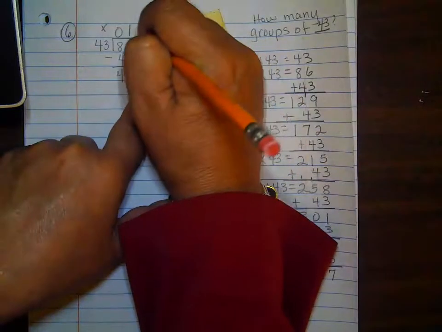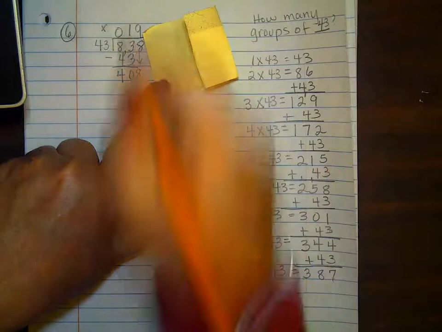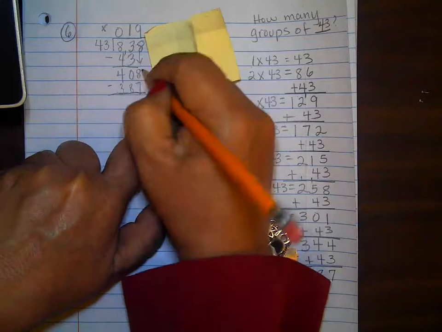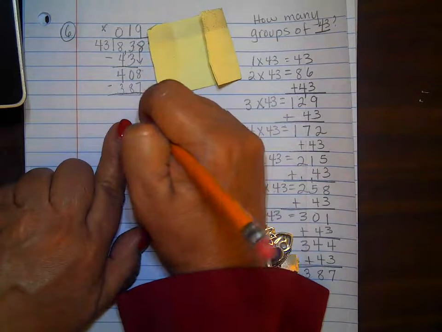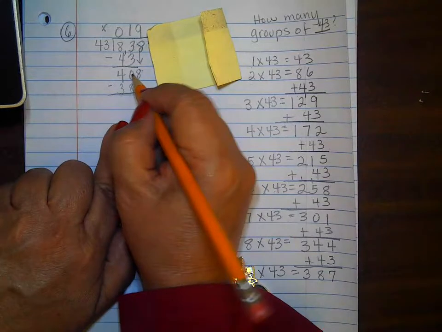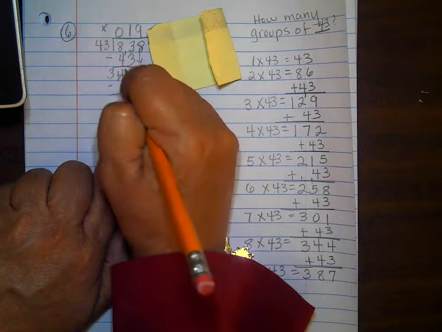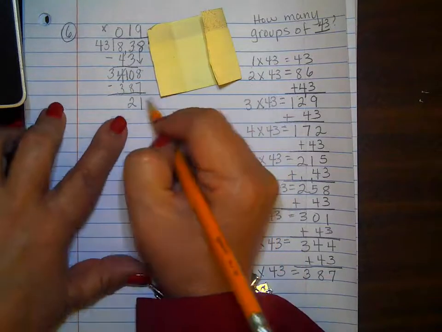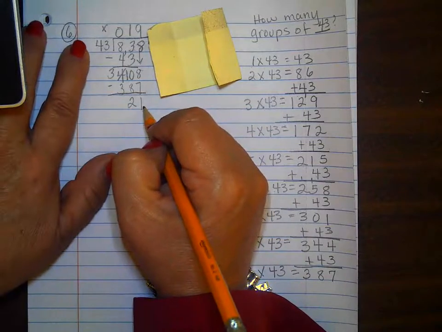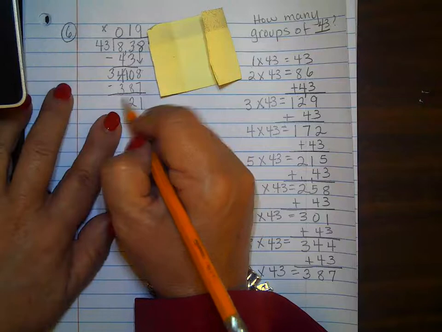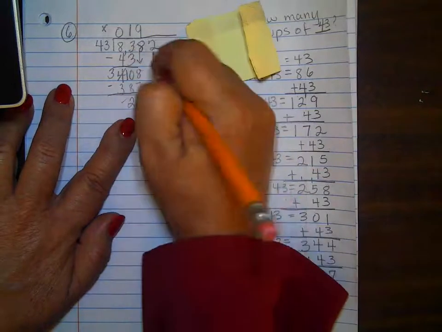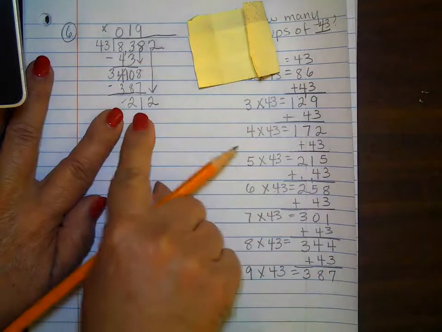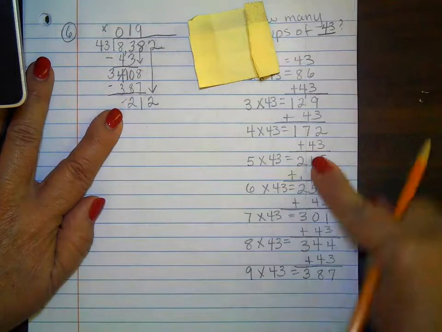So this is going to be 9. I've multiplied that out, so it's equal to 387. I'm subtracting that. 8 minus 7 equals 1. I cannot take 8 from 0. I need to regroup it. 10 minus 8, 2. Okay? Is my 21 less than my 43? Yes, it is. So I've checked it. I'm good. And now I can bring this back down, the last digit of my dividend. And that's 212.